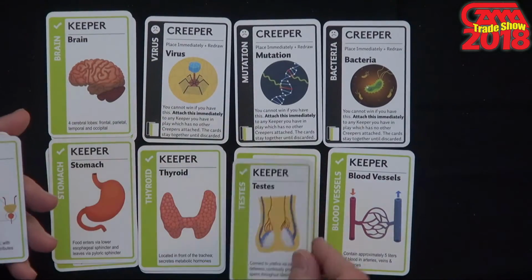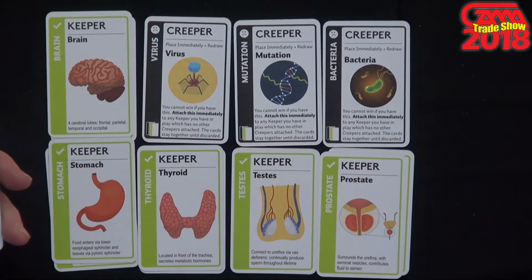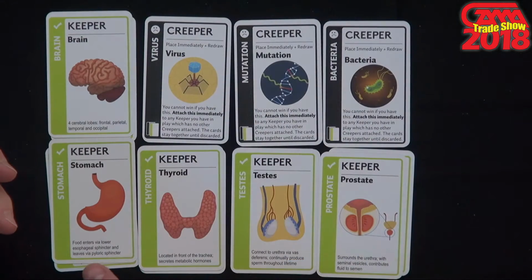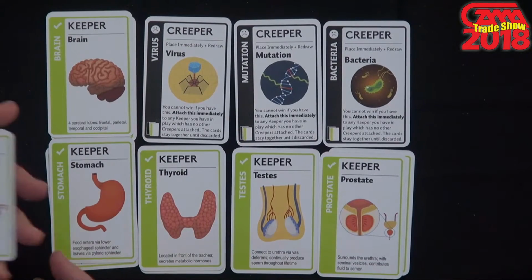Let's talk about the educational elements here, because this is definitely the most educational version of Fluxx yet. Each of the keepers has a little factlet at the bottom that's something about the organ in question that you might or might not know, depending on how much you know about medical things.